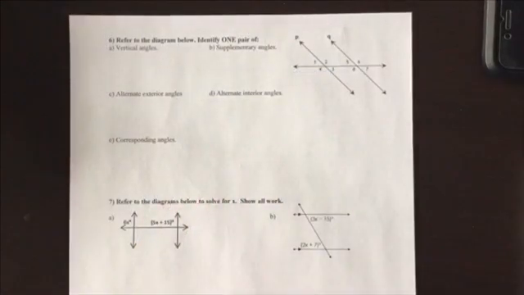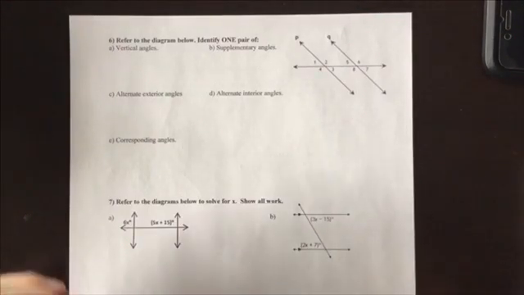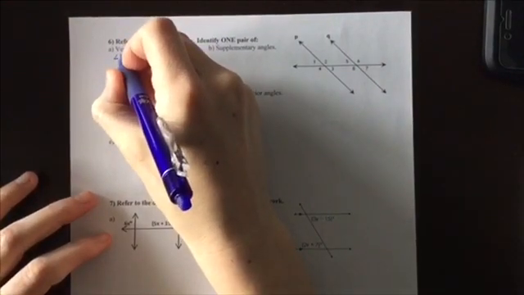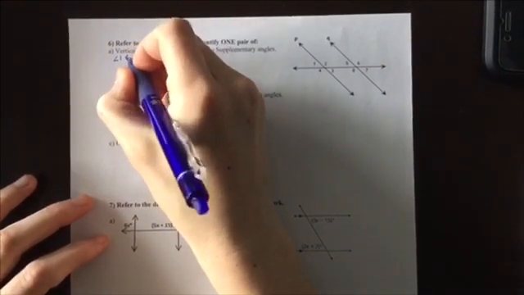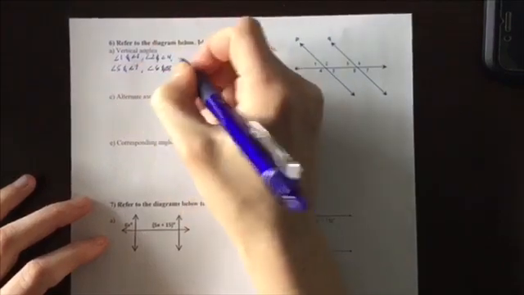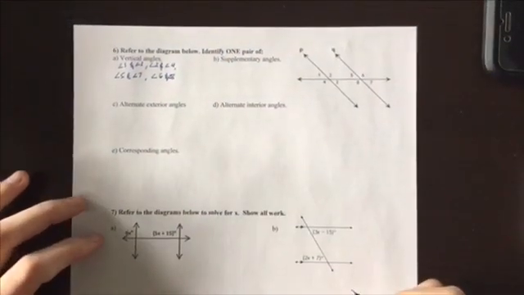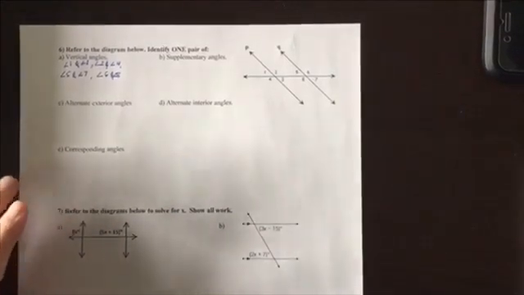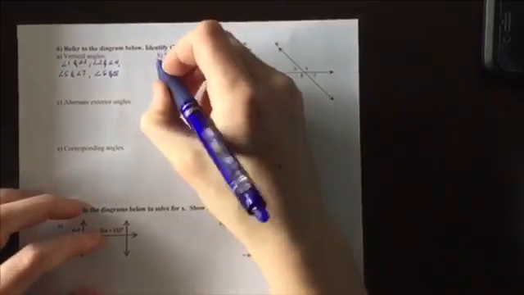We're on the second page now, looking at our parallel lines cut by a transversal. Refer to the diagram below. Identify one pair of each of the angles. I'm going to identify all of them because I don't know which one you chose, but you just have to do one. So vertical angles, and here's my angle symbol, angle 1 and angle 3, 8. Those were little angle symbols. Supplementary angles, any angles that add up to 180. There's a lot here. Again, you just have to choose one.